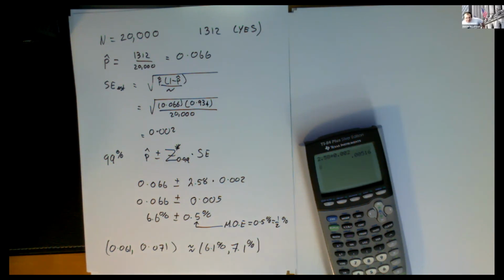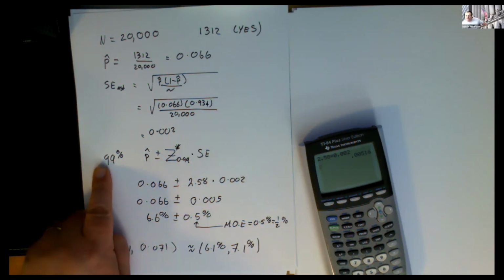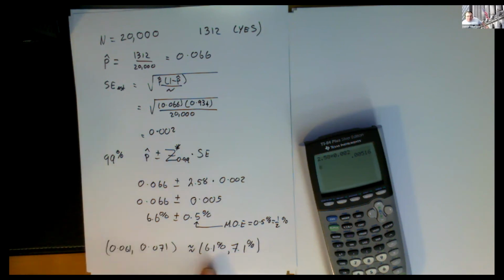It's roughly between 6 and 7, right? Now you see how tight that interval is, how close they are to each other, and how large my confidence is on that being a good predictor of where the real answer is.